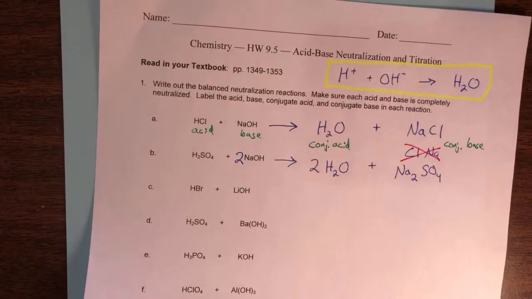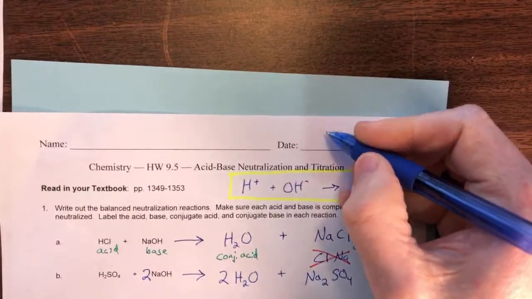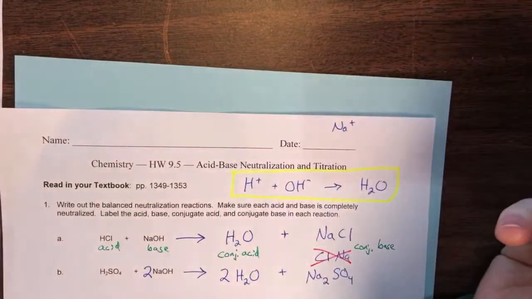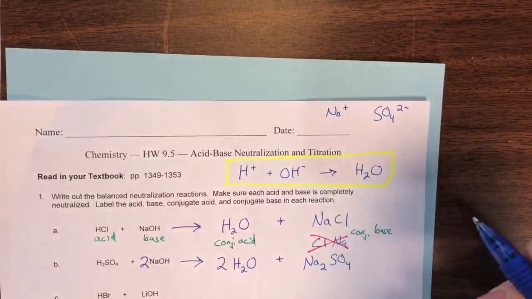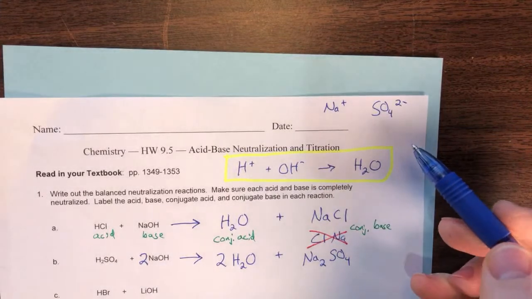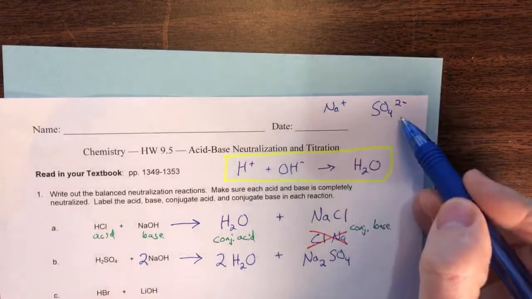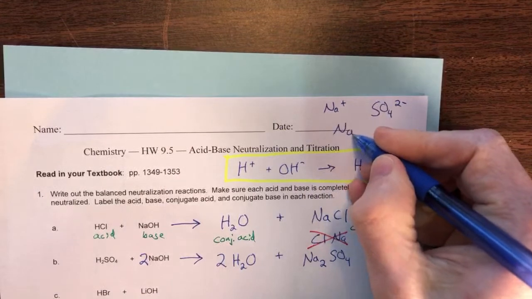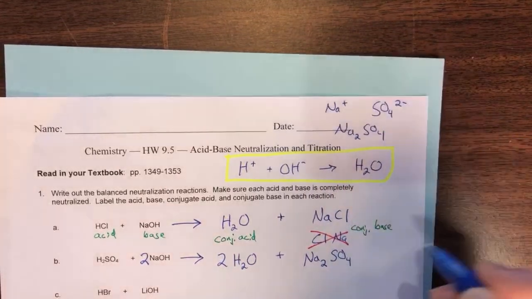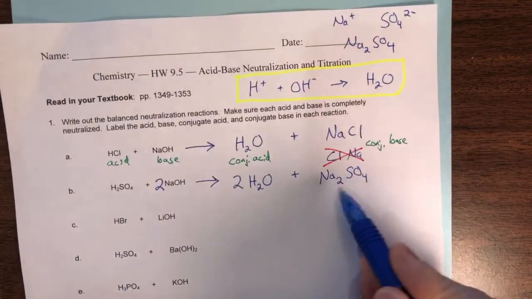Let's do it right up here. Okay. So we know that Na is a positive 1 charge, and we know that sulfate is SO4 2 minus. So to get the formula of the compound that they make, this 2 is going to go to the sodium, and this 1 is going to go to the sulfate. So we take those two numbers and flip them, and it becomes Na2SO4.